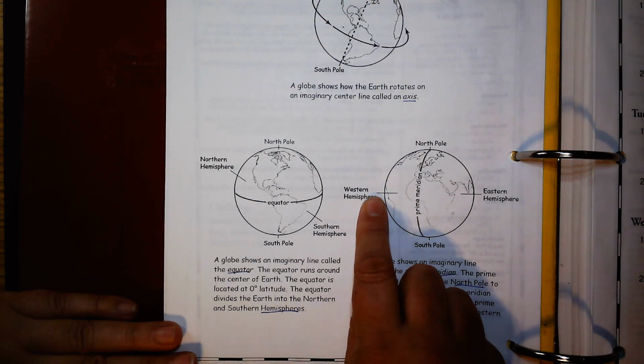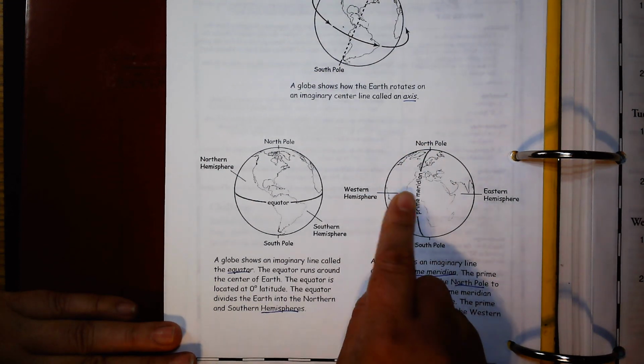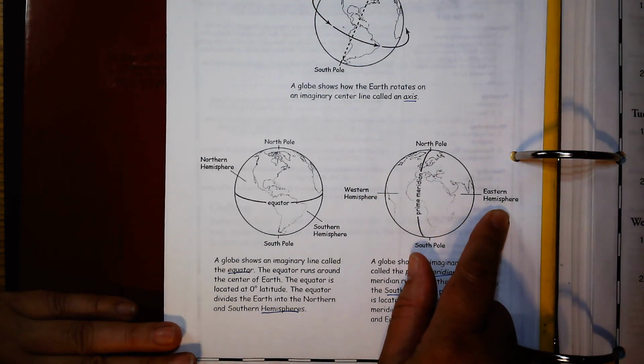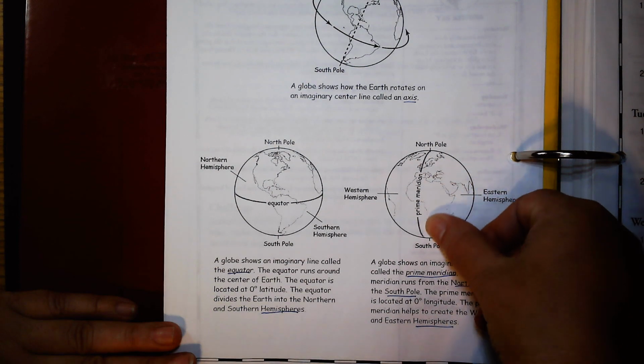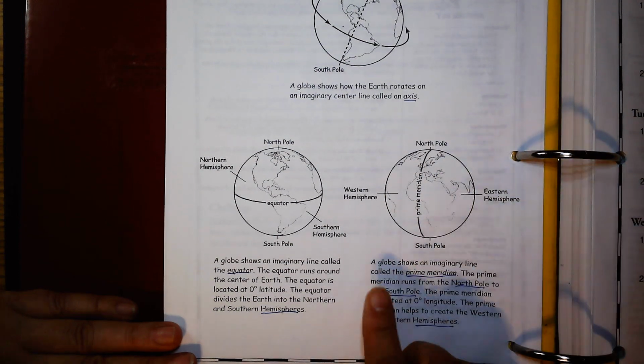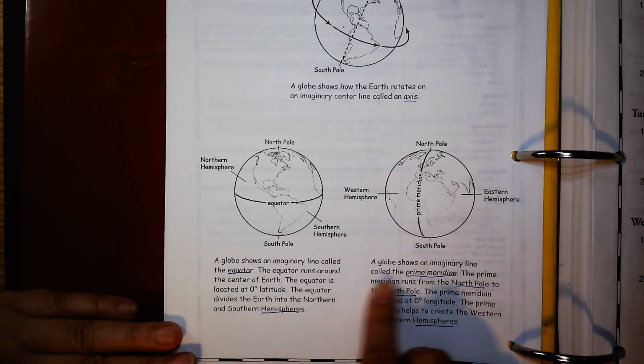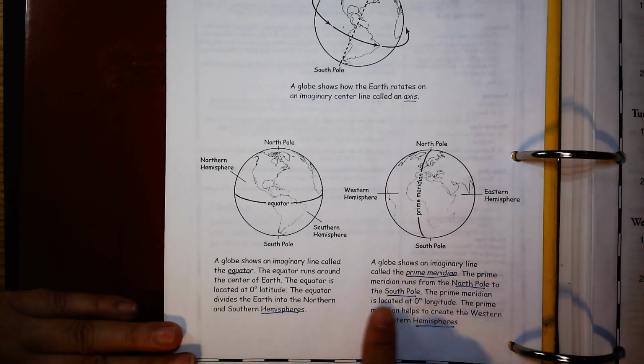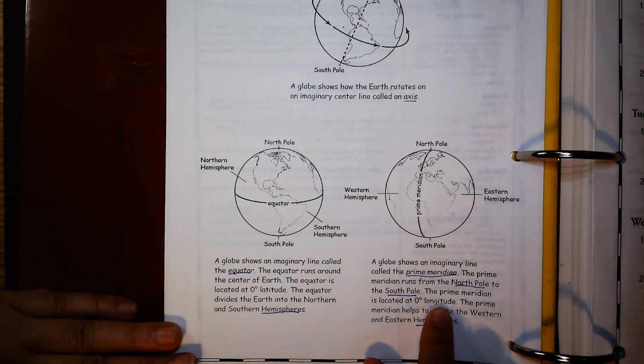We have the western hemisphere, meaning now we're going to split it down the center this direction. We'll have the western hemisphere and the eastern hemisphere. The prime meridian is the imaginary line that splits it that way. A globe shows an imaginary line called the prime meridian. The prime meridian runs from the North Pole to the South Pole. The prime meridian is located at 0 degrees longitude. The prime meridian helps to create the western and eastern hemispheres.